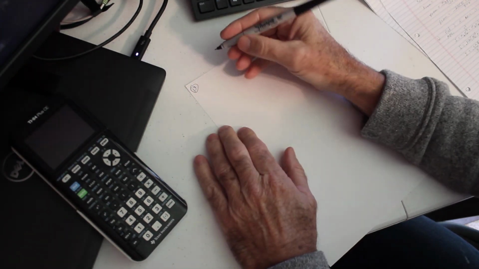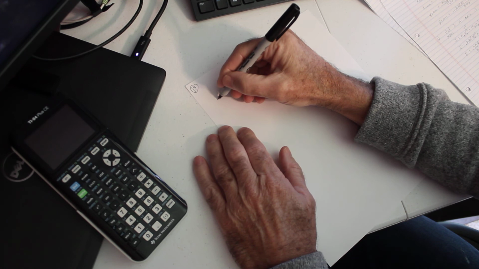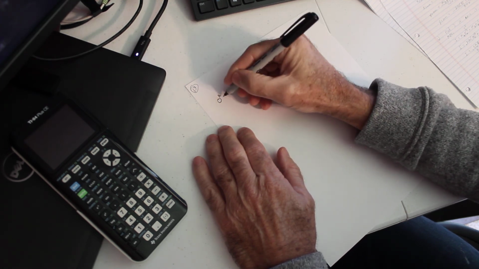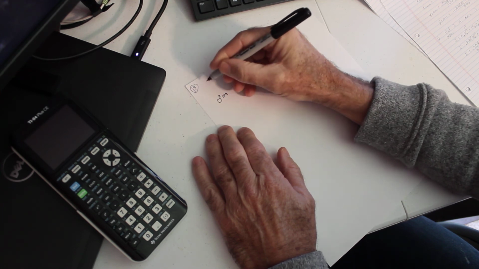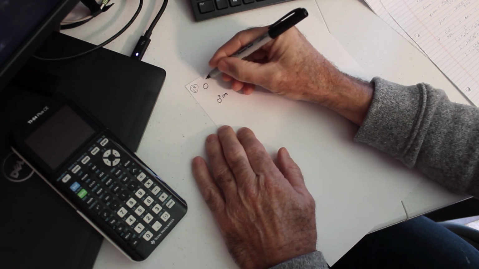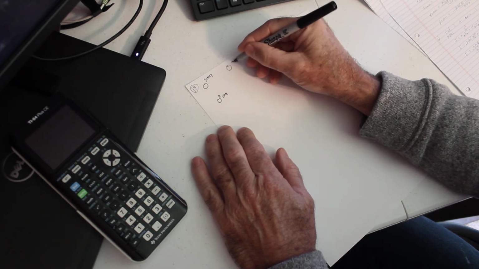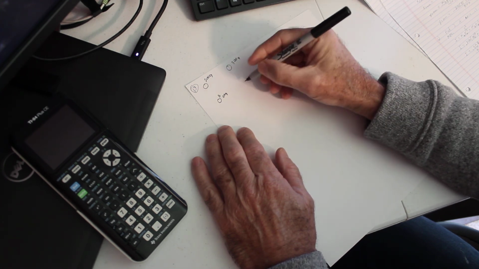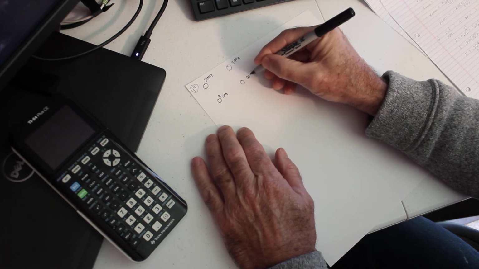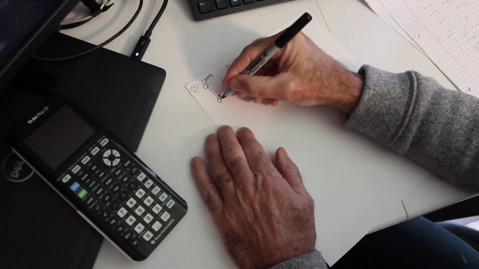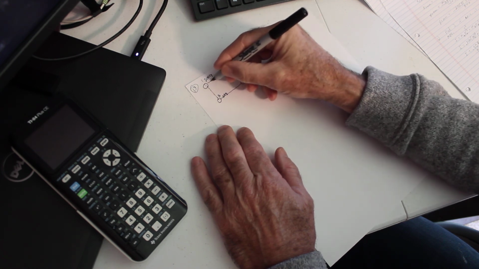So problem 13, we have a configuration like this where we got ball A here, and this is 100 grams. We got ball B up here. This is a 200 gram ball. Over here we have ball C, 300 grams. And down here we have another 200 gram ball. And they're connected here by massless rigid rods.